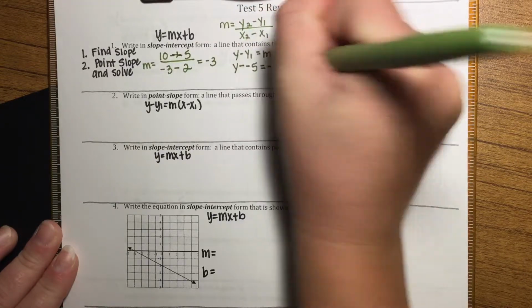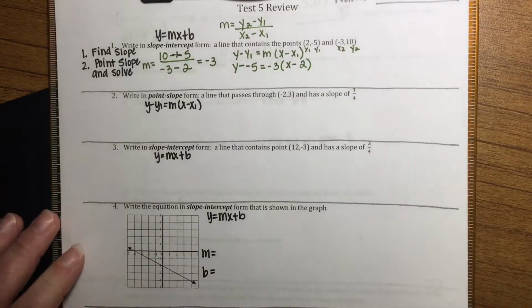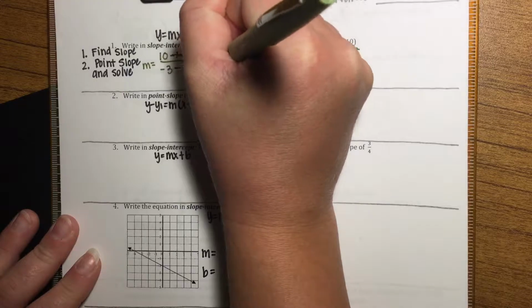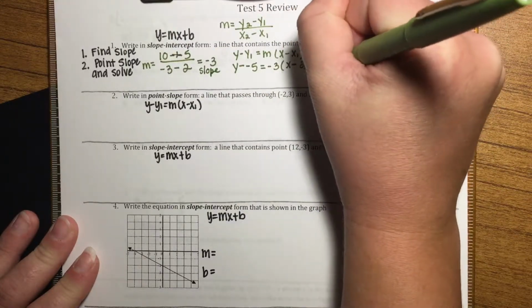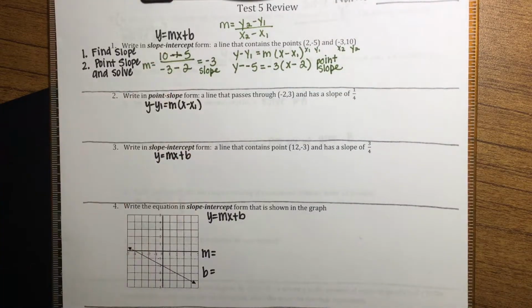Then I have x minus my x1, which is 2 here. Okay, so I had my slope right here. Now I have point slope form of a line, but it's asking me for slope intercept. So I've got to keep going.